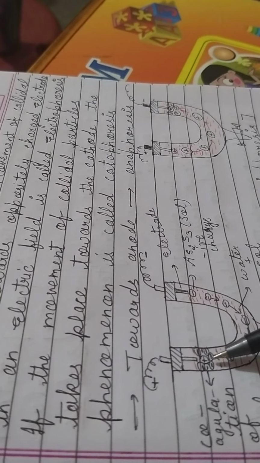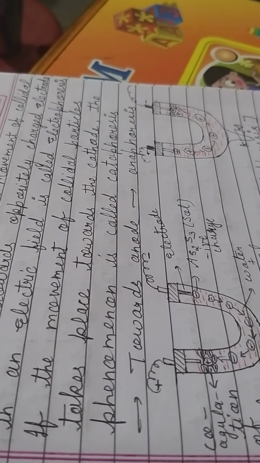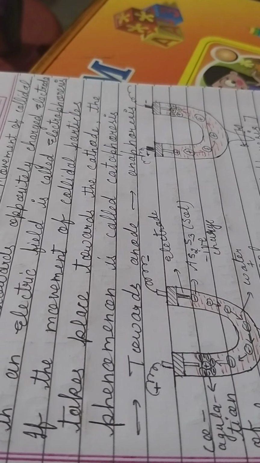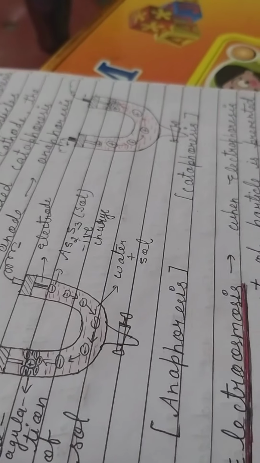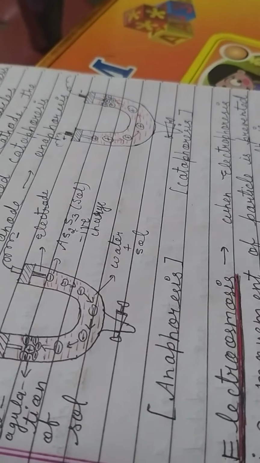So the coagulation takes place. That phenomenon is anaphoresis. Or if the positively charged colloids start to collect around the negative terminal, that we call cataphoresis. I think you all have got it, what is cataphoresis and what is anaphoresis. Okay, now we are coming to the next property, which is electro-osmosis.